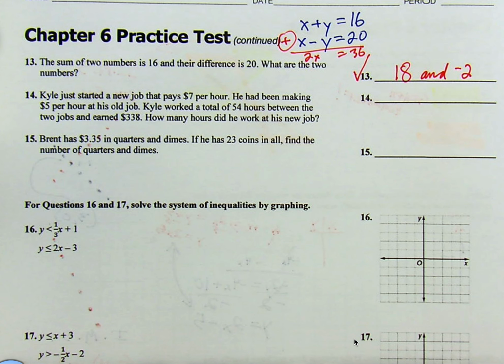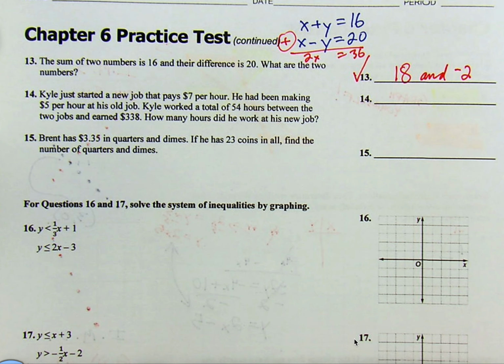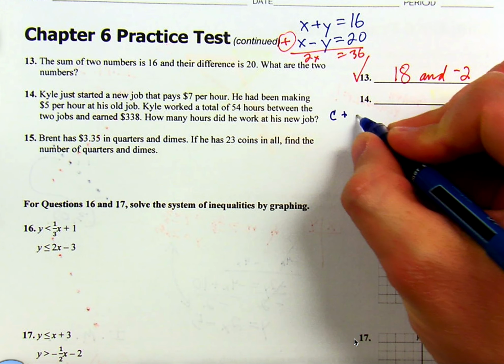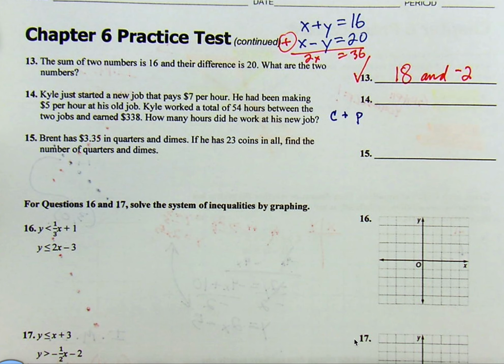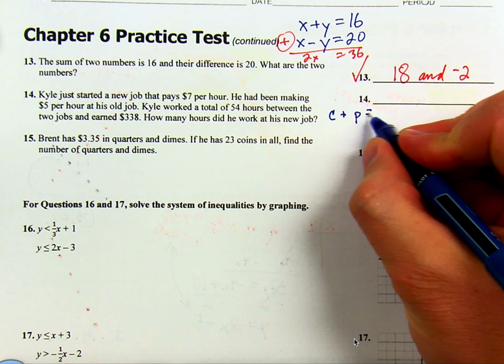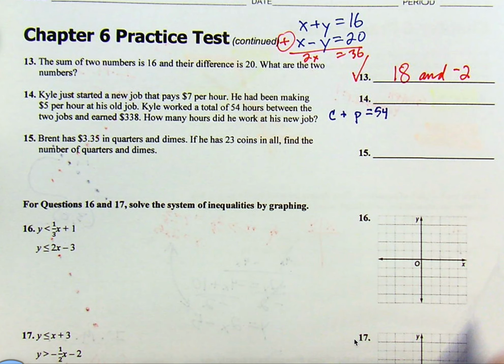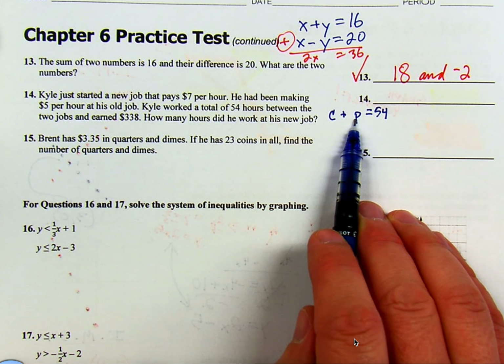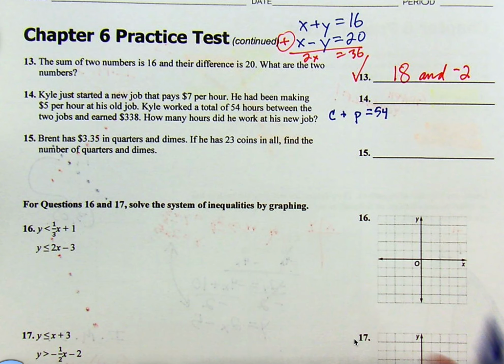So let's say this. Let's say the number of hours he worked at his current job and the number of hours that he worked at his prior job, you could say old and new, I just don't like using O as a variable, added up to a total of 54 hours. All right. So the current job hours and the prior job hours were a total of 54.